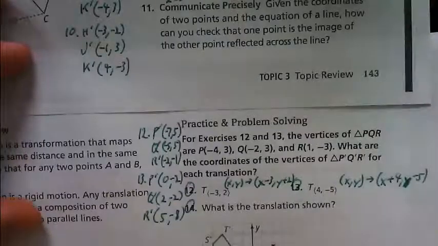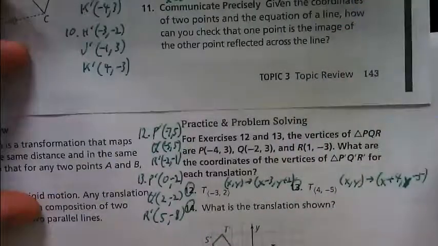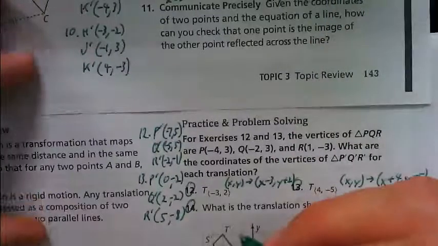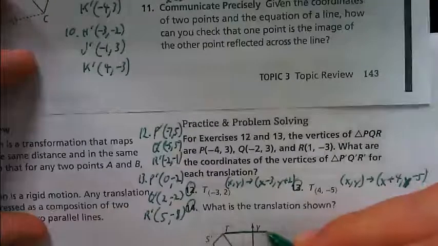Number 14, they want to know what translation is shown below. So first off, we know it's a translation because it's facing the same direction. They also told us on this one it's a translation, so we should be able to identify how many units over and down it moved. Again, I like doing left and right first, since all the notations that we have usually list it first.